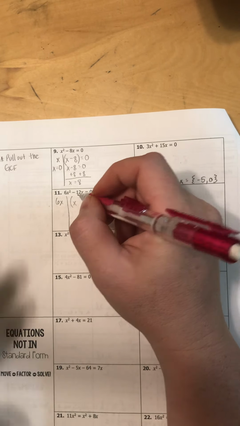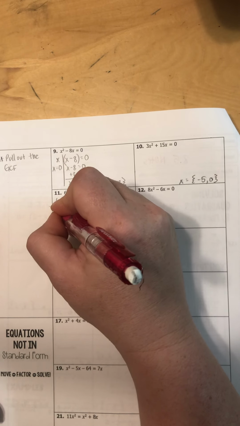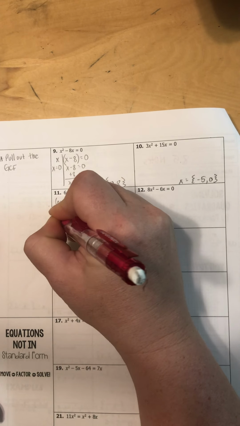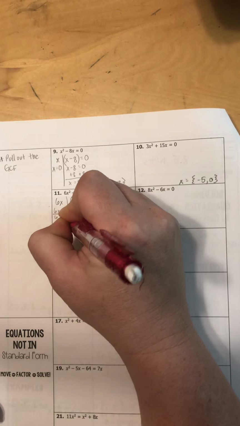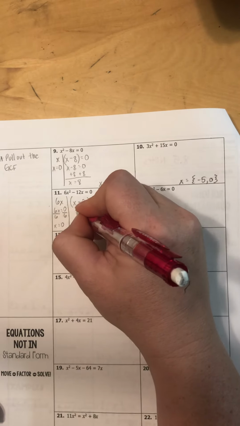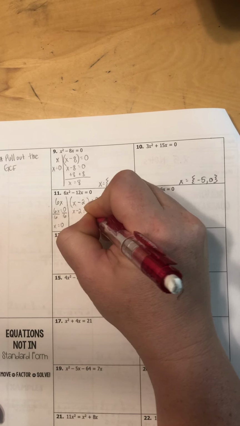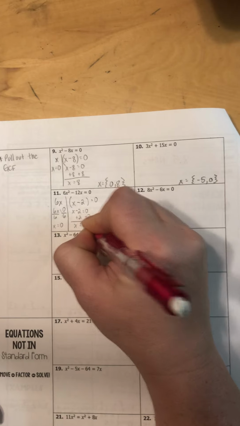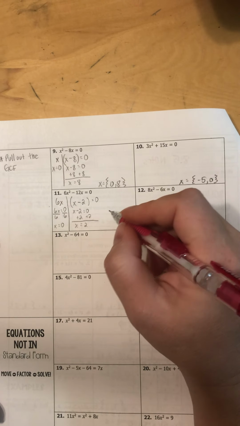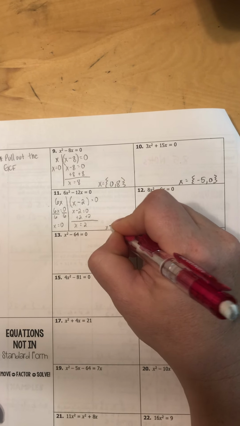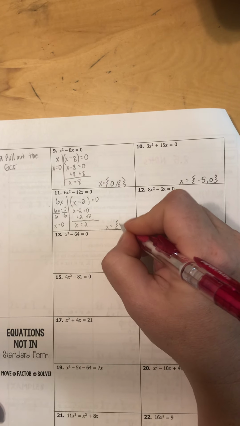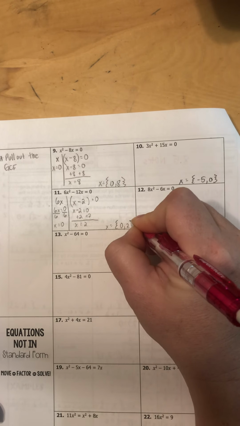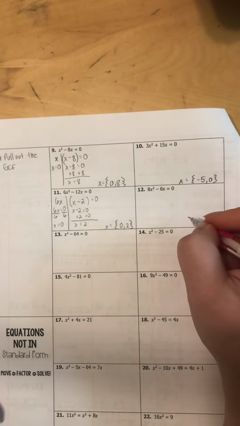Equals 0. Set both equal to 0. So 6x equals 0. Divide by 6 on both sides. So x equals 0. x minus 2 equals 0. Plus 2 plus 2. x equals 2. Okay, so your answer is going to be x equals 0, 2.